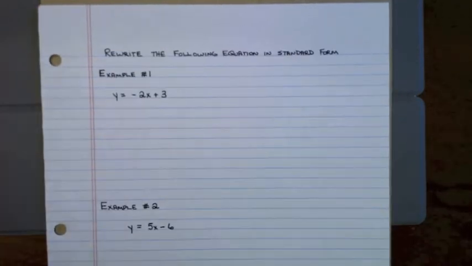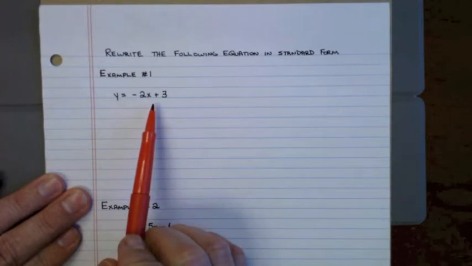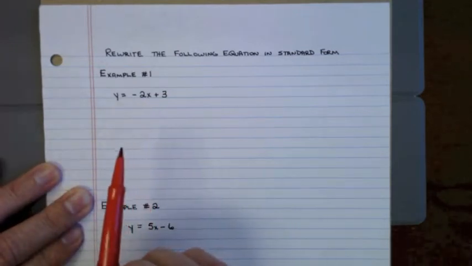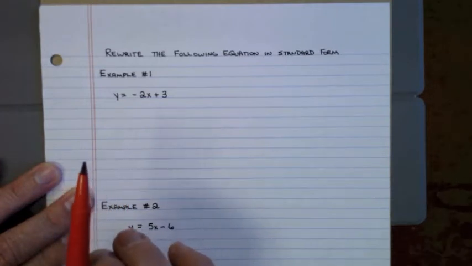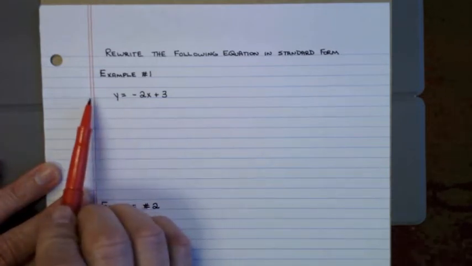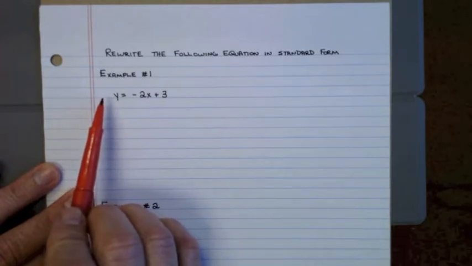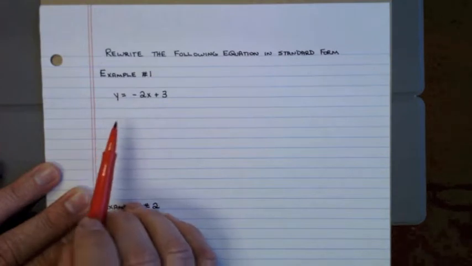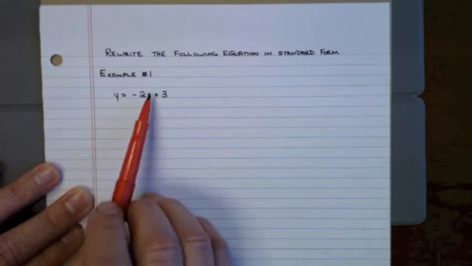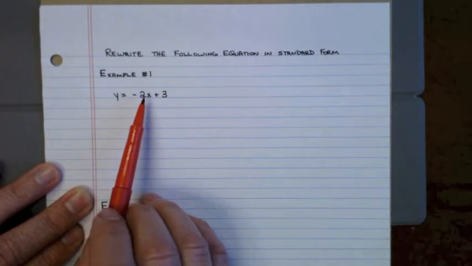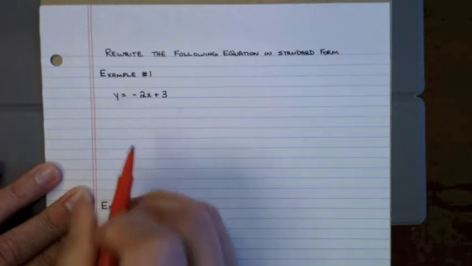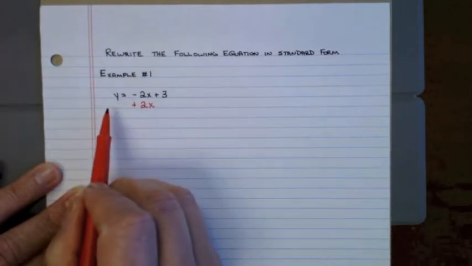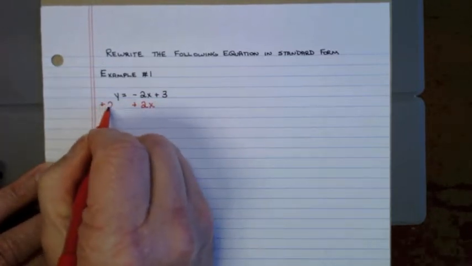Example number 1. I need to change this equation right here into standard form. So let's go through the rules again. The very first rule is all the variables need to be on the left side. All the variables need to be over here on this side of the equal sign. This one right here is the one that's in the wrong spot. So I need to get rid of that one. To get rid of something in an equation, I need to do the opposite. So the opposite of negative 2x is positive 2x. Remember, if I do something on one side, I have to do it to the other side. That means I need to add 2x over here to this side.